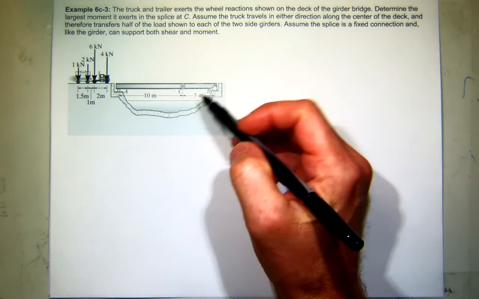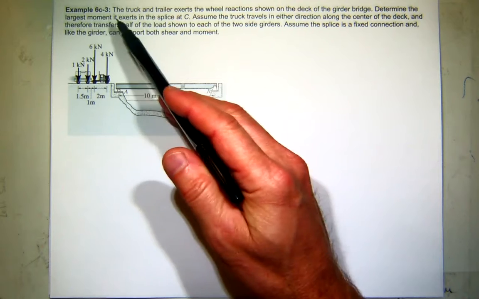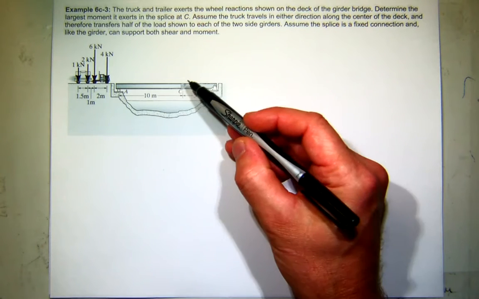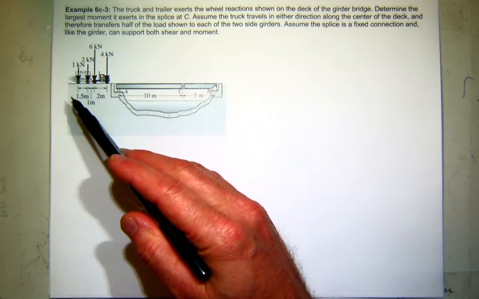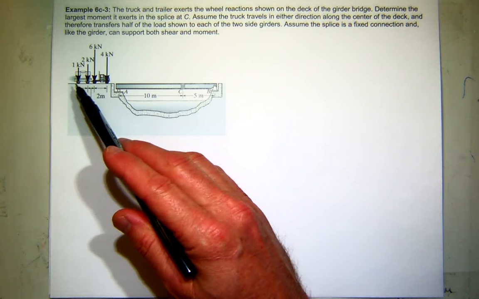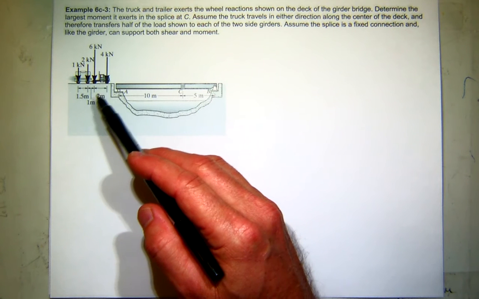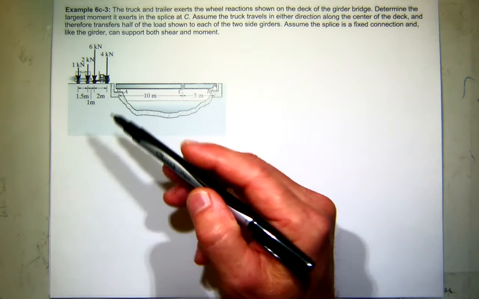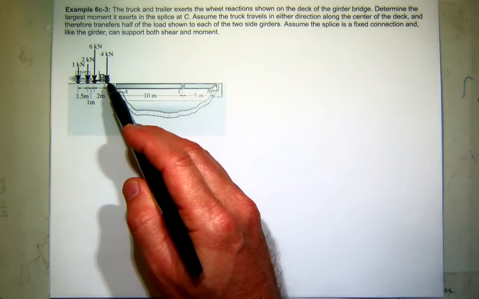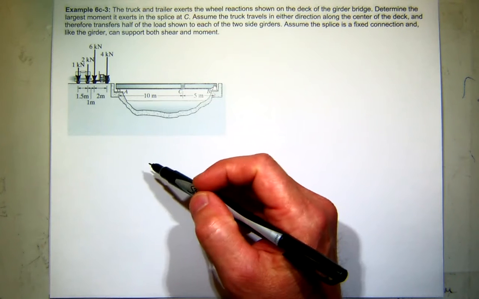Okay, so for this problem we're going to try to find the largest moment that can be exerted here at this splice point at C. We've got this strange kind of tractor-trailer combination of 4 loads, 2 meters, 1 meter, and 1.5 meters, and you can see the various values. And it can move in either direction. So what's the first step?